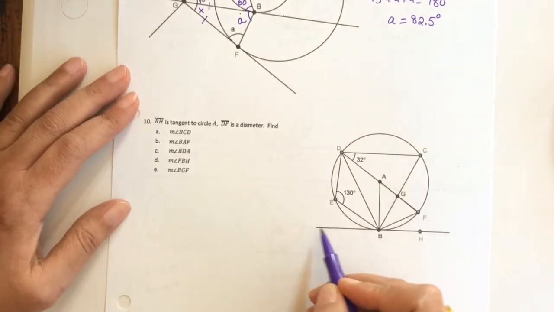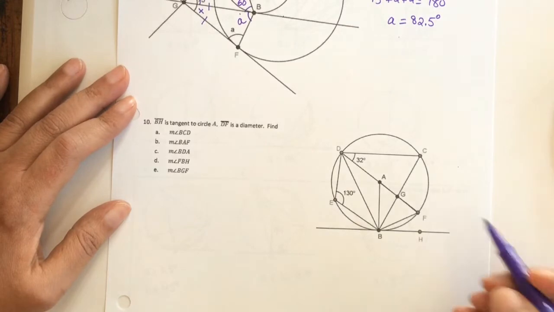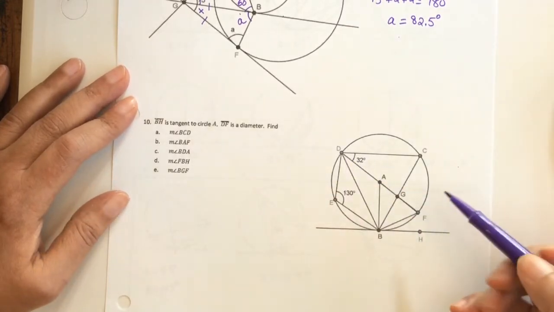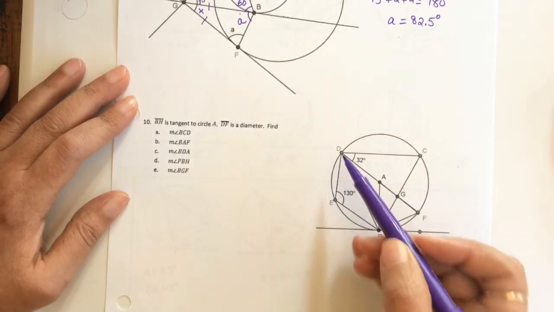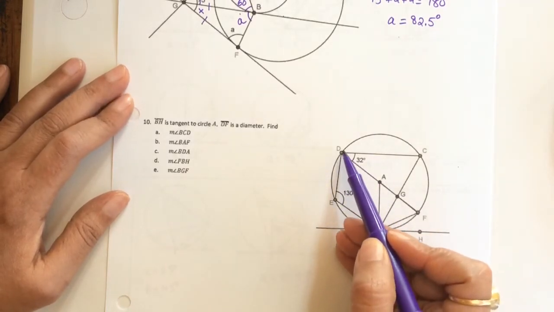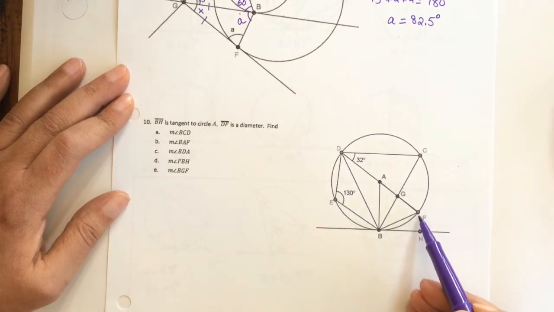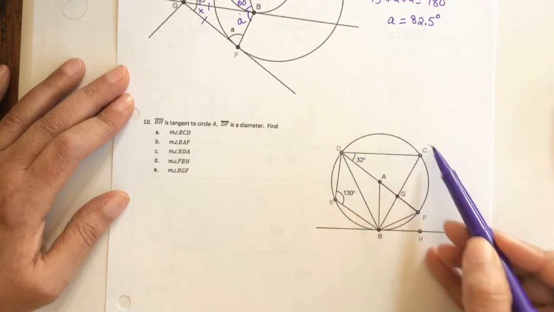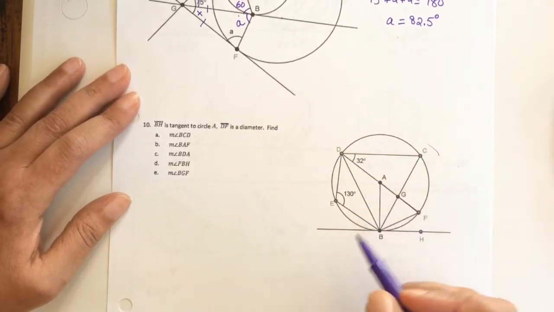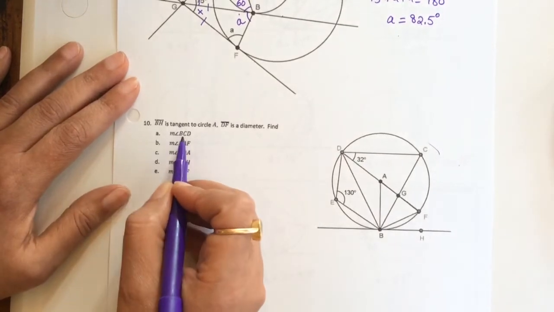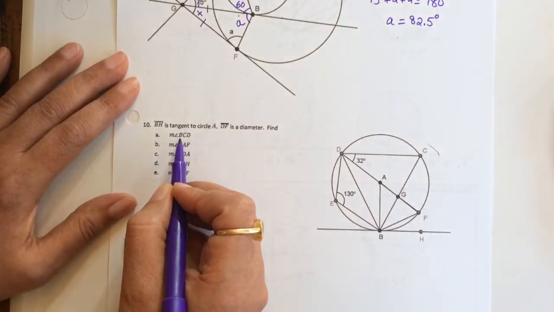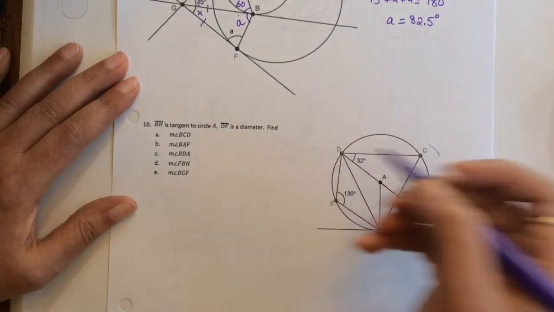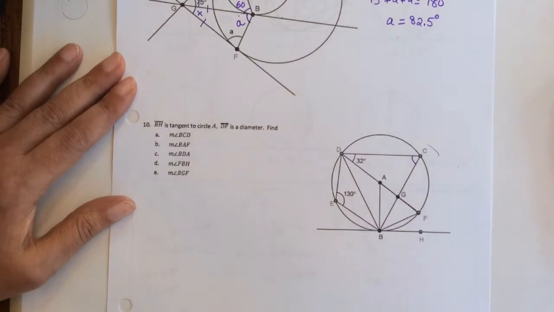I am given BH is a tangent and DF is the diameter. So if DF is the diameter, I know it's going to cut my circle into two equal halves. So my arc DEBF is 180 degrees, and so is the arc DCF. First, they're asking me for the measure of angle BCD, so this angle right here.